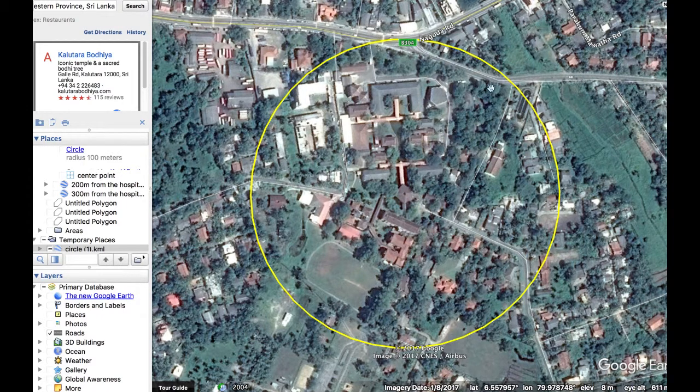And here, I have developed one buffer zone of 200 meters from this point, but you may develop several buffer zones, circles around this, and see what is happening, what is included within 200 meters, what is included within 300 meters, etc. Any given distance which you are interested in.